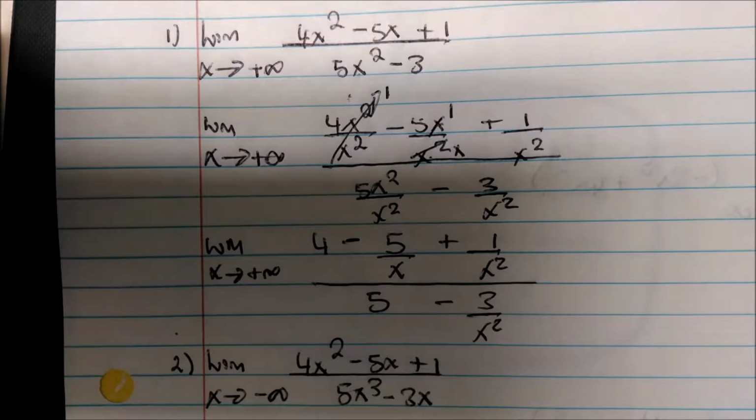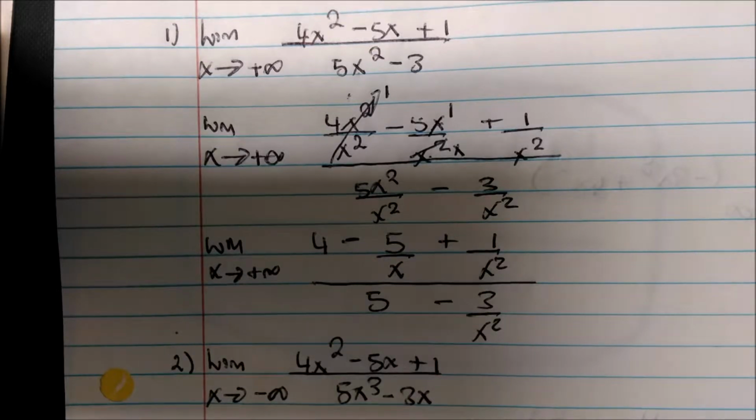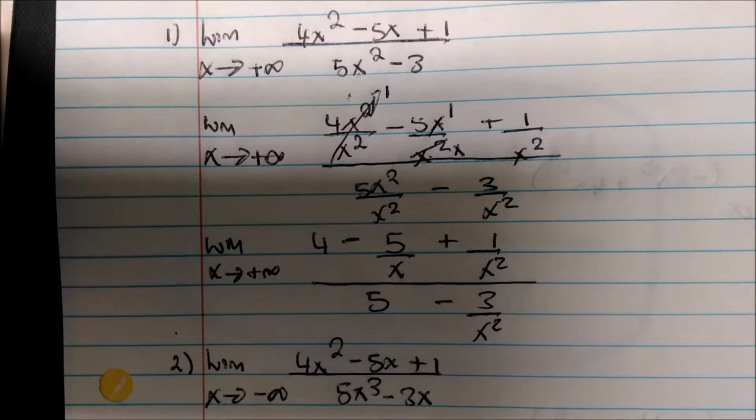Now here's the thing: we do not have an indeterminate form. What dividing by the highest power of x in the denominator does is prevent the denominator from going to 0. You can think of it this way: a constant that just stays a constant, never gets bigger, never gets smaller, divided by a really huge number is not 0, but the limit of that is 0.